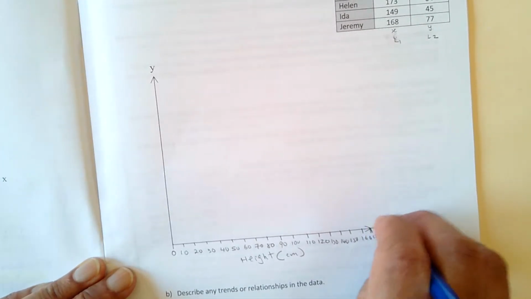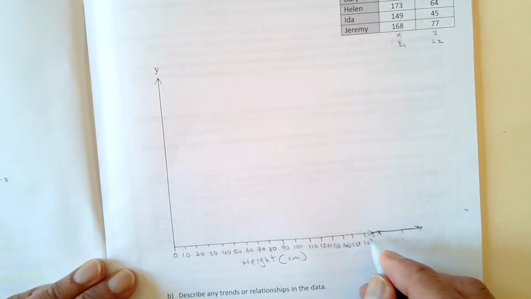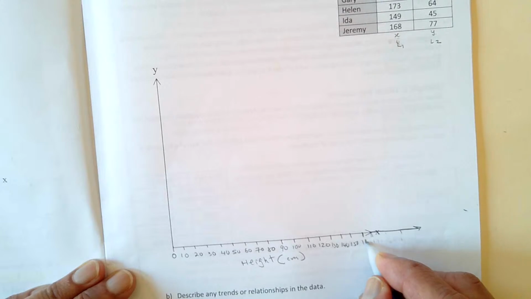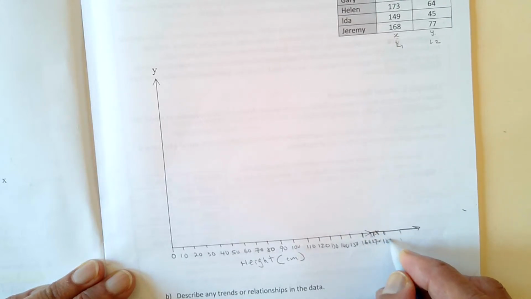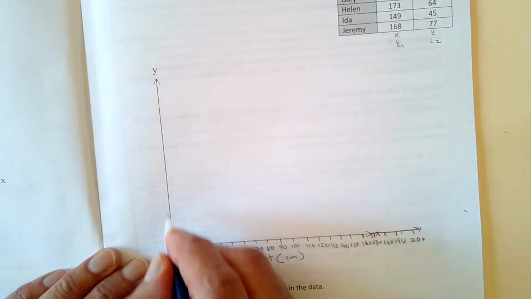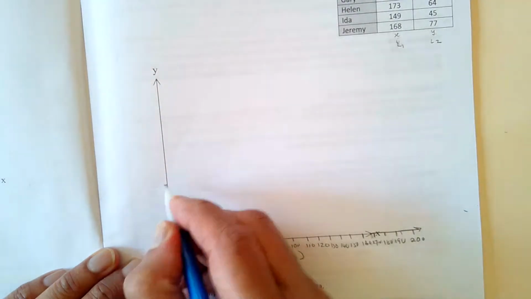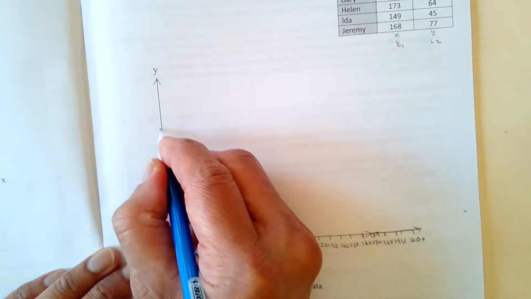Oops, not equal increment here. Going up, we need 10, 20, 30, 40, 50, 60, 70, 80, 90, 100.